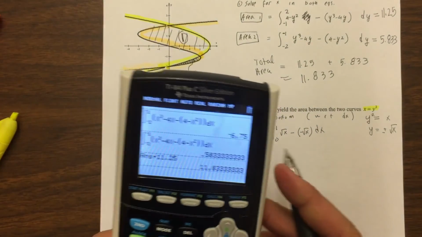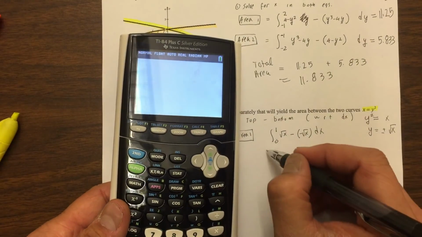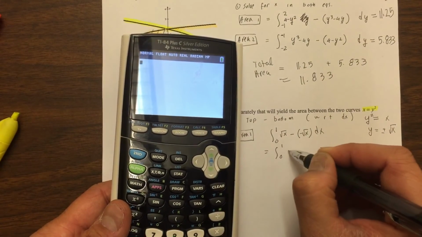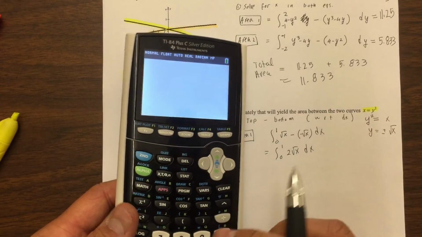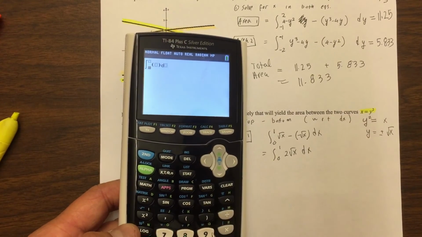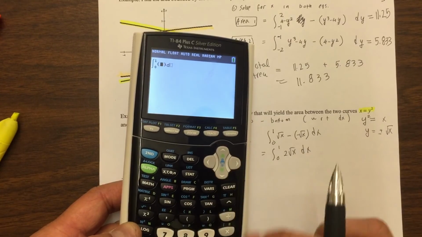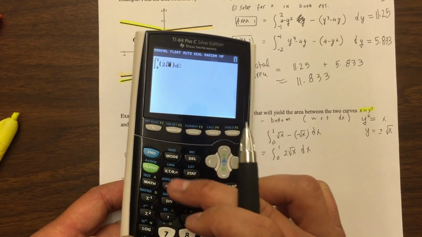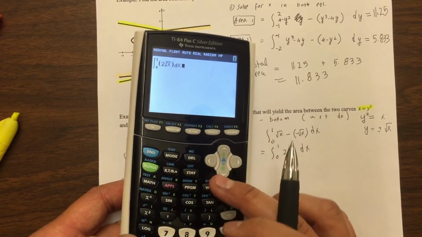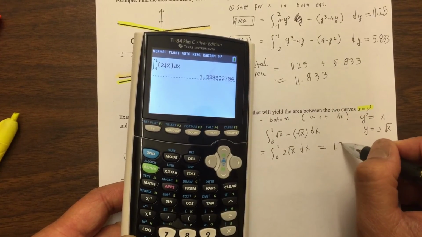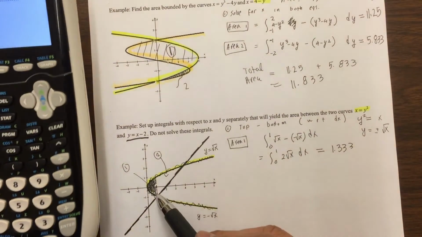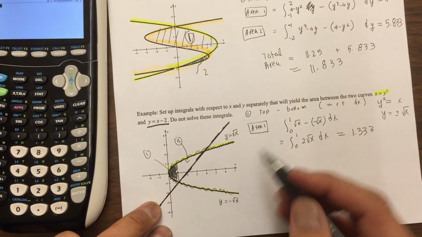For the sake of time, I will use a calculator to help us accomplish this. By the way, that becomes 2 rad x dx. So math 9, 0 to 1, and then 2 rad x dx, like that. And the area of that region is 1.333.